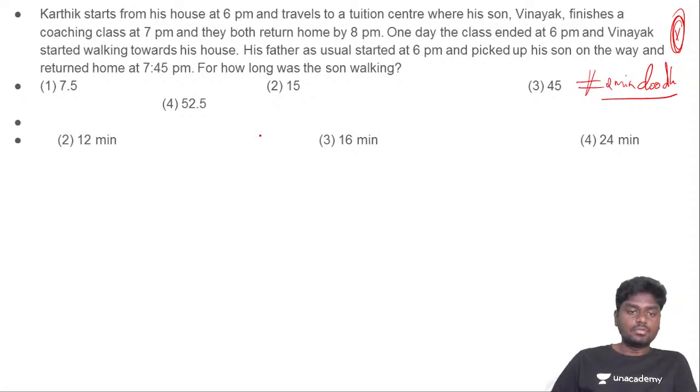So let's try to do this question. Listen very carefully, guys. You have Karthik, who starts from his house at 6 p.m. and travels to a tuition center where his son Vinayak finishes a coaching class at 7 p.m. And they both return home by 8 p.m. Fine, this is one normal case. One fine day, what happens? The class ended at 6 p.m., and Vinayak started walking towards his house.